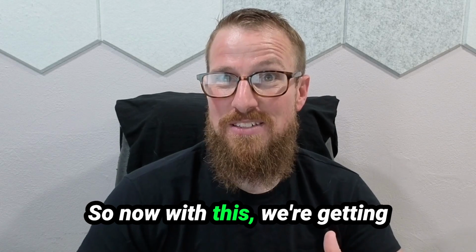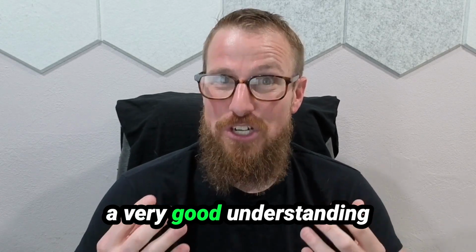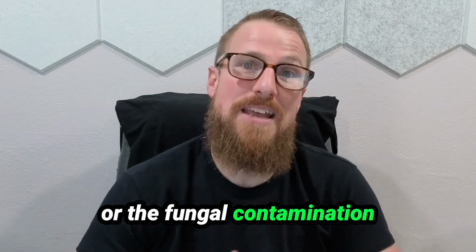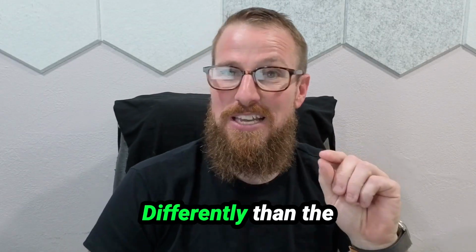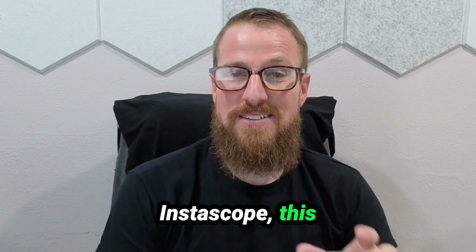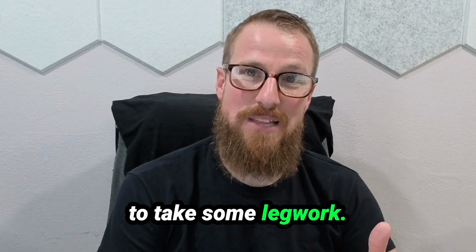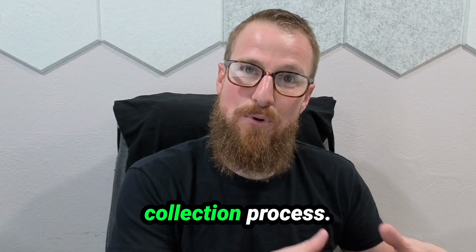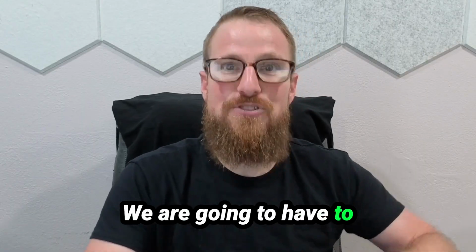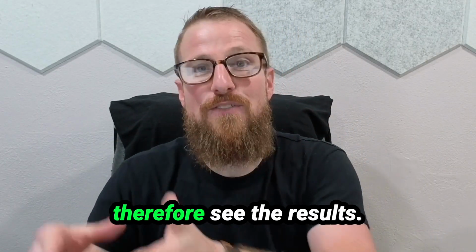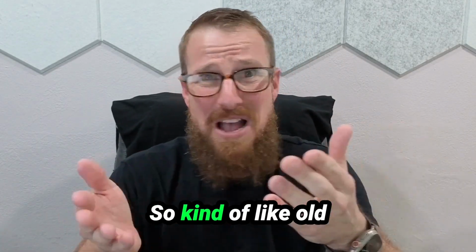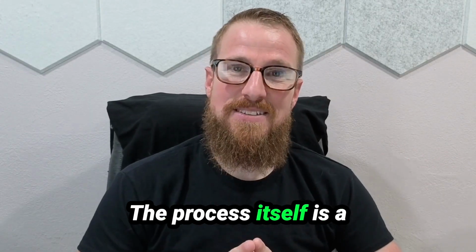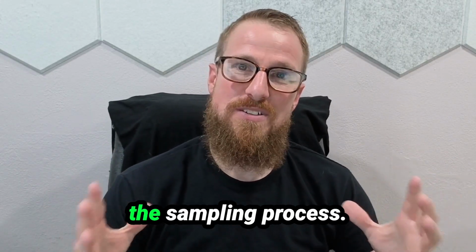So now with this, we're getting a very good understanding of the fungal load, like I said, or the fungal contamination within the environment. Differently than the Instascope, this methodology is going to take some legwork. It is going to take some chemistry on your part. Beyond the actual sample collection process, we are going to have to develop the sample to see the results. So kind of like old photography where we had to develop the pictures. The process itself is a little bit longer as far as the sampling process.